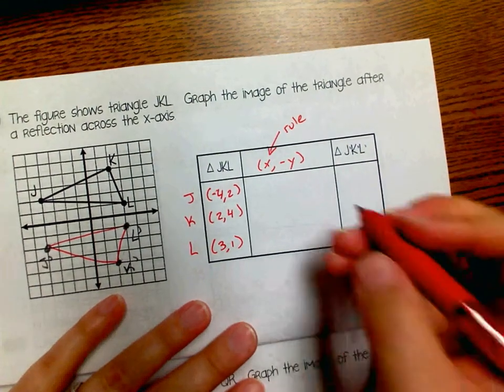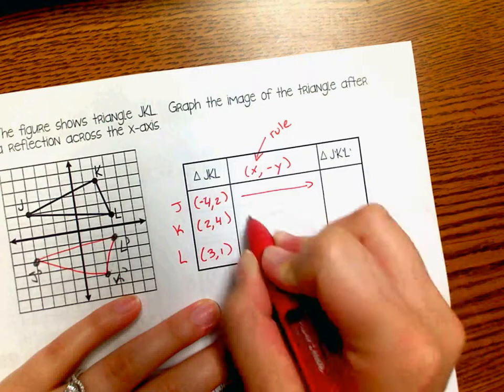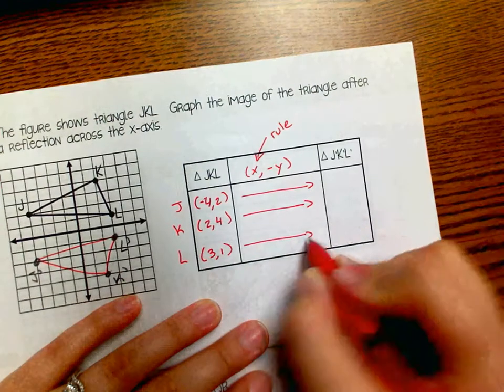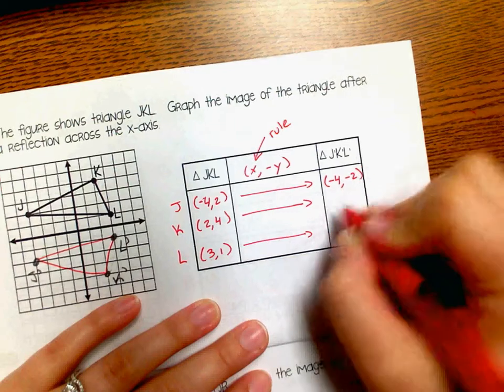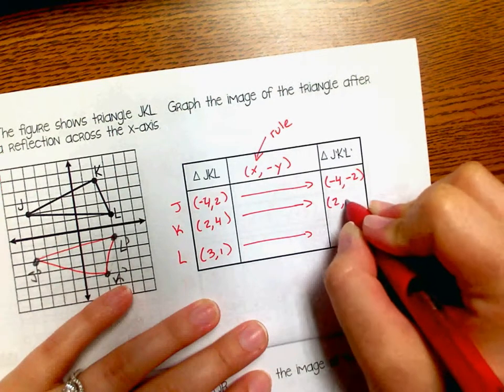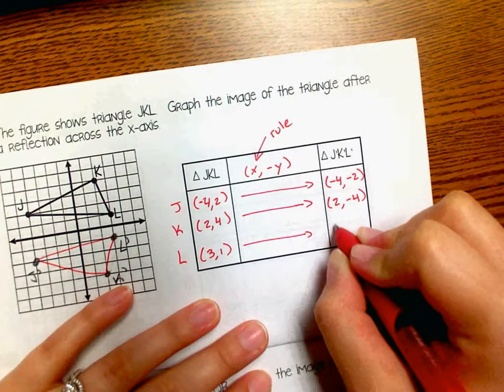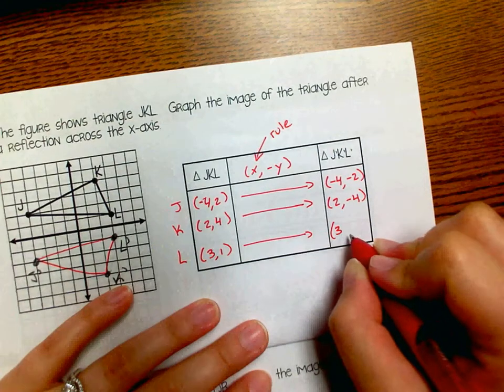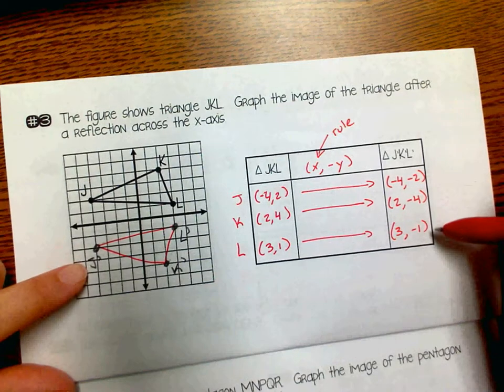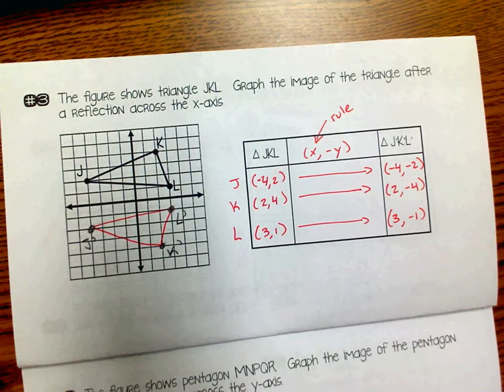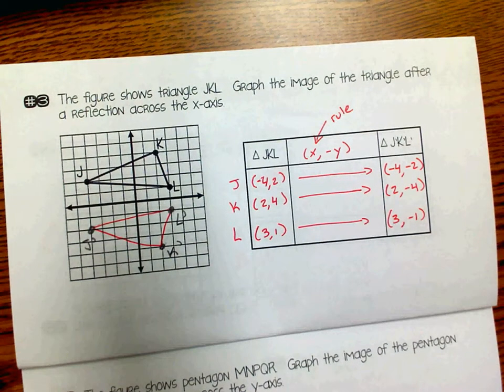So when I go in and write, I'm going to skip this because I don't really have any work to show. I'm going to leave my x value the same and write the opposite sign for my y value. Then I will lastly quickly double check that all of these points correspond, and they do match up. So now I'm done with the reflection across the x-axis.